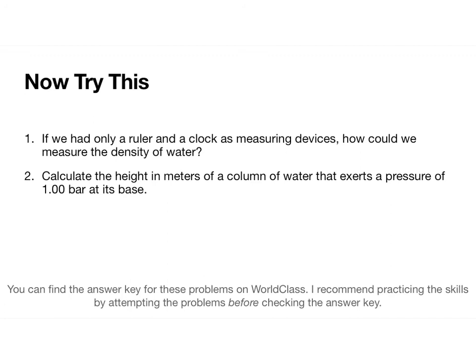I will never ask you something that hasn't been covered in a "now try this." And those quizzes will have questions at the same level of difficulty as the "now try this" problems. So you have 2 for today. And once you convince yourself that you understand these, you can check yourself with the answer key on World Class.